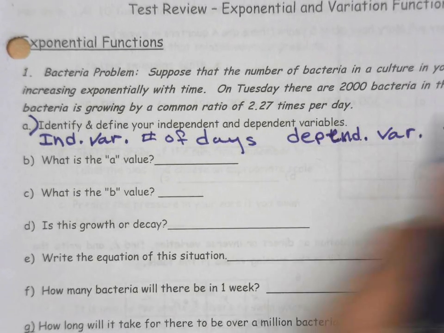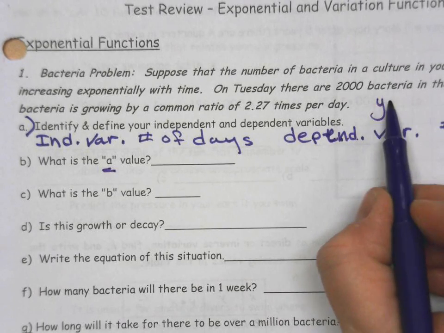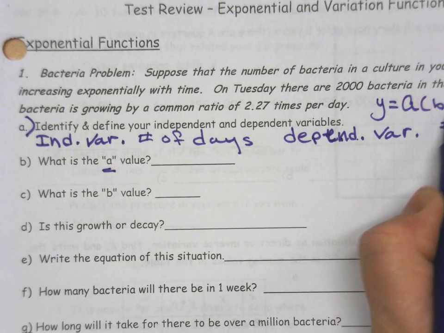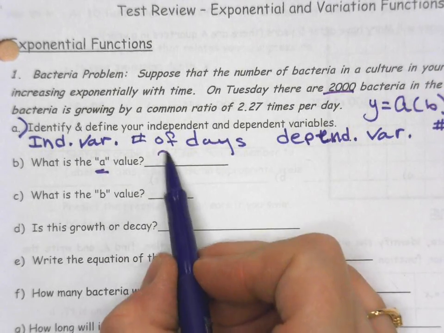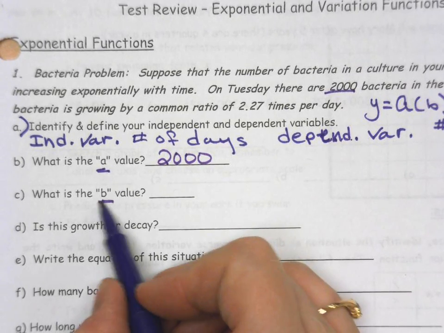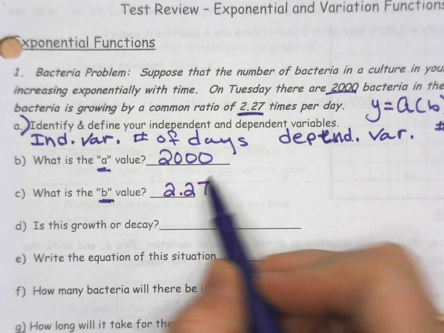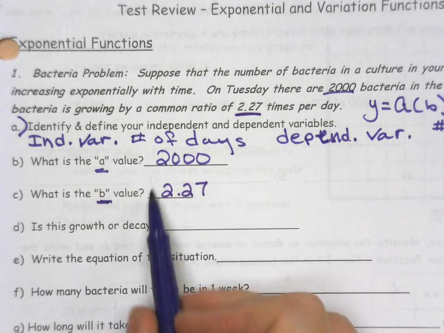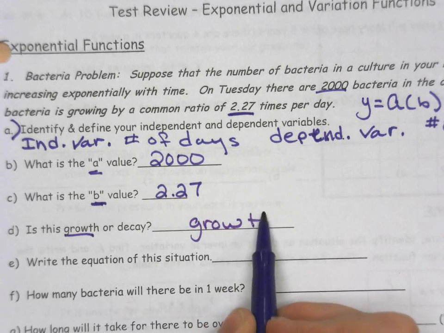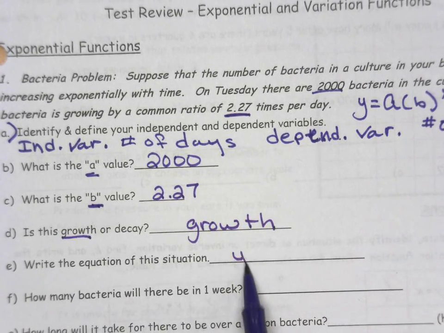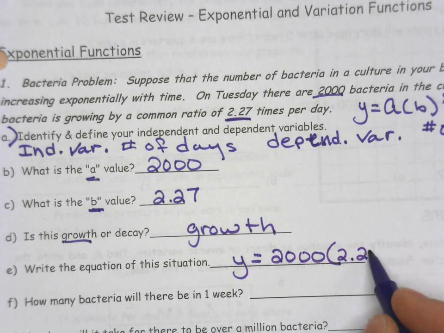The A value is your initial startup, because your equation is y equals a b raised to the x power. So your A is your initial startup, so it's 2,000 bacteria. The B value is your common ratio, which is 2.27. And since this number is greater than 1, it is a growth. And the equation would be y equals 2,000 times 2.27 raised to the x power.